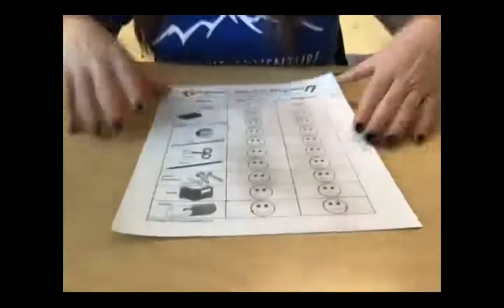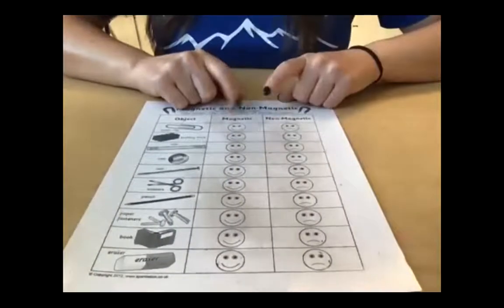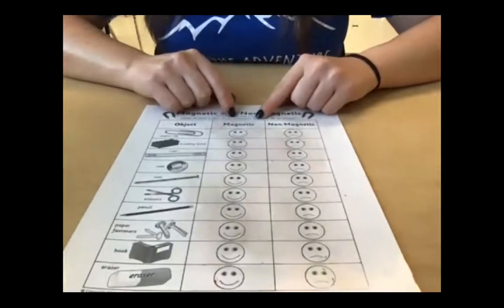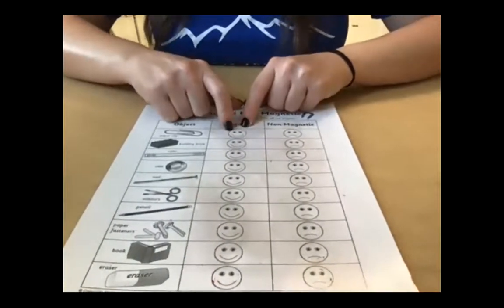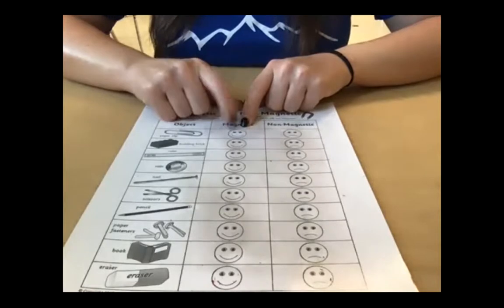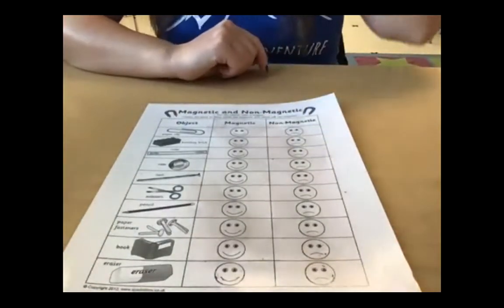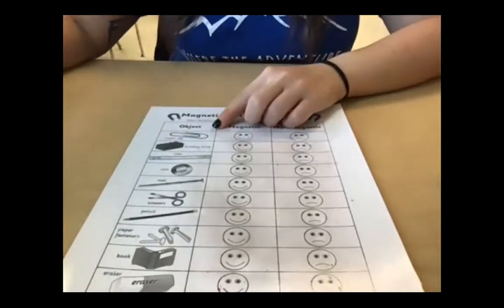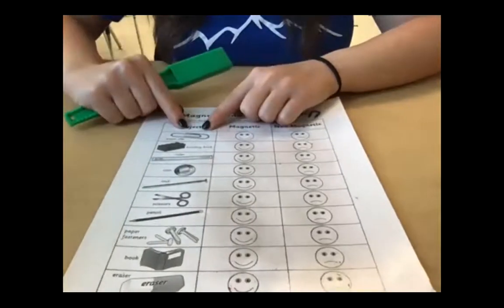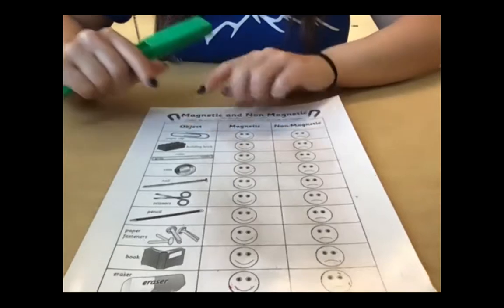All right, so our sheet looks like this. It's laminated, so I'm going to be recording my answer with a dry erase marker. If the object is magnetic, I'll X off the smiley face. If it's not magnetic, I'll X off the sad face. Okay, so here's my magnet. I got my wand magnet. The first object is a paper clip.